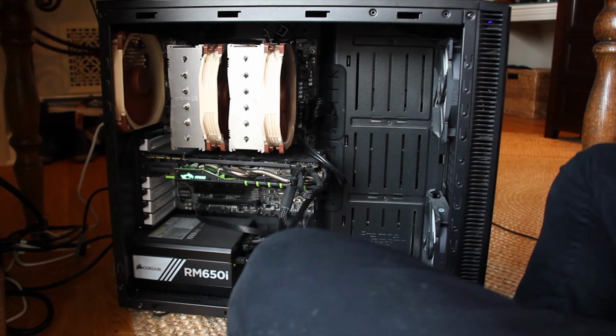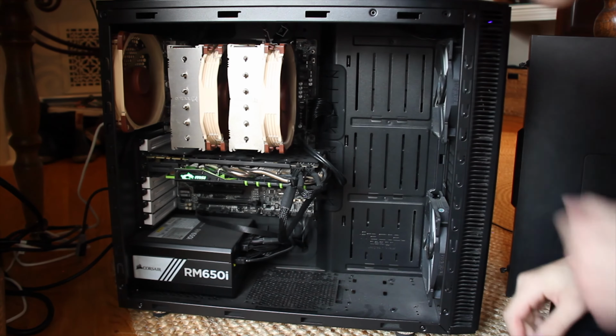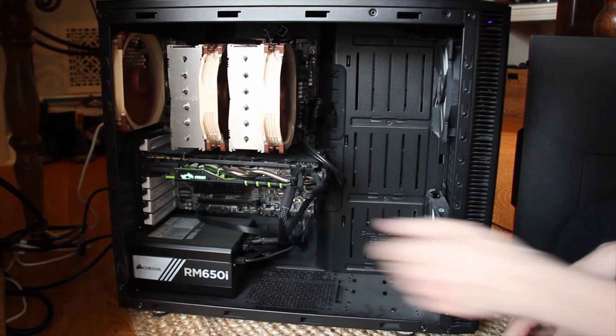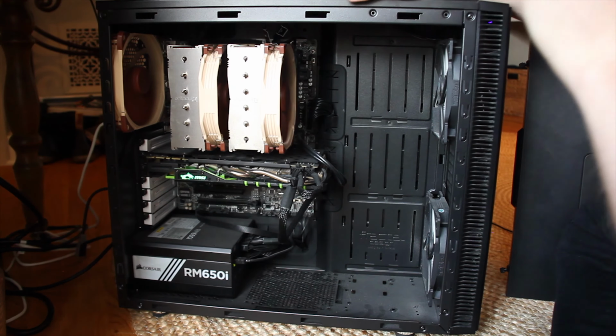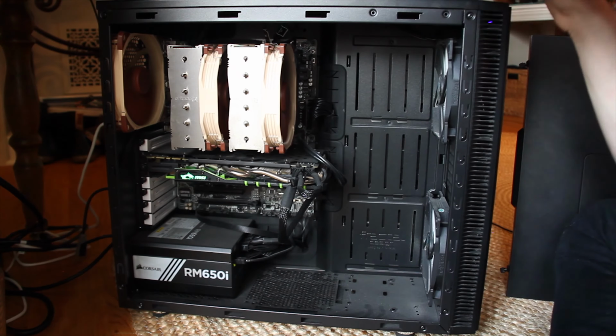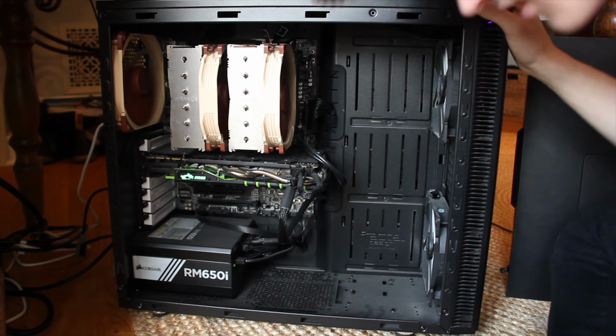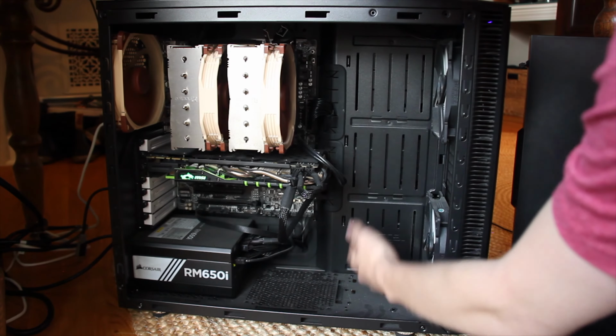I'll put a full list of all of the specs maybe down in the description, but for now we'll just go over some of the most important parts here. Of course, the first thing that might strike you is the spacious layout inside here. This is a Fractal Design Define S case. It's made for water cooling, that's why it's got this huge space up here.